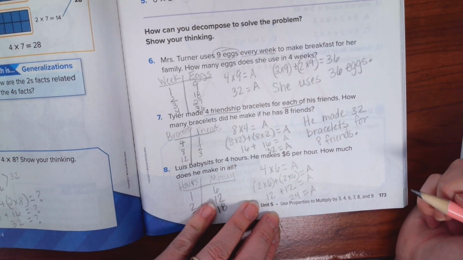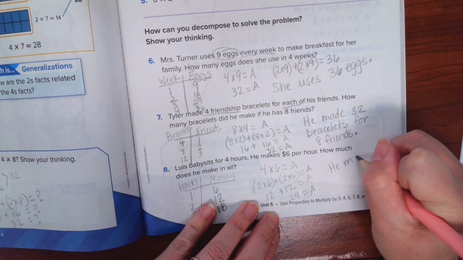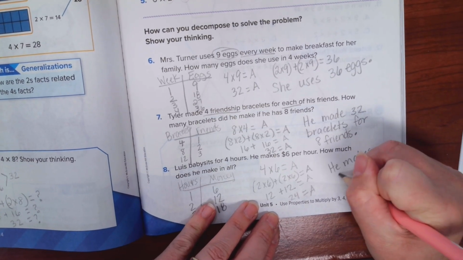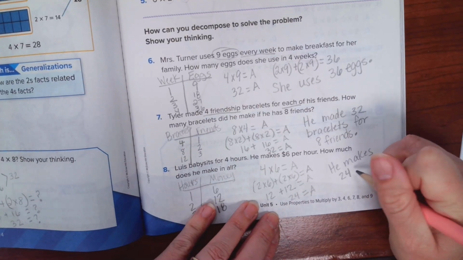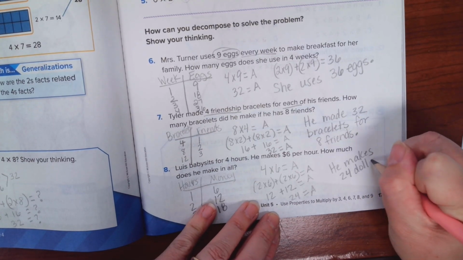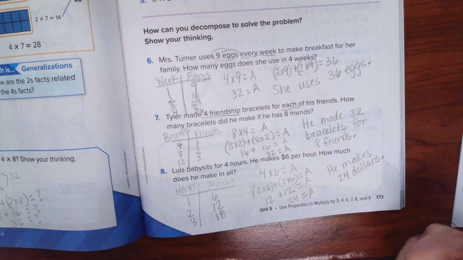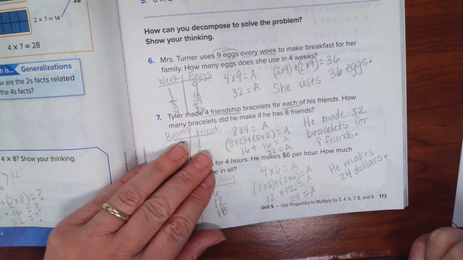How much does he make in all? So he makes 24, and it's dollars, isn't it? $24, period. Dollars is our unit.